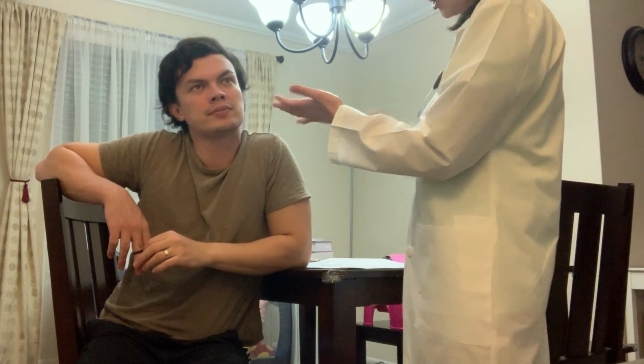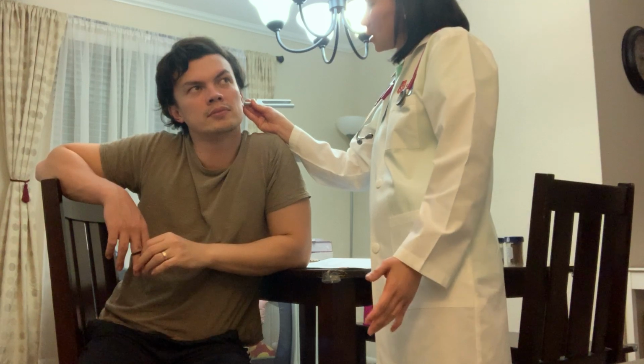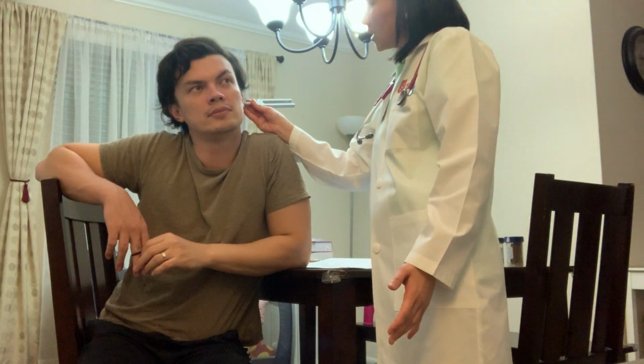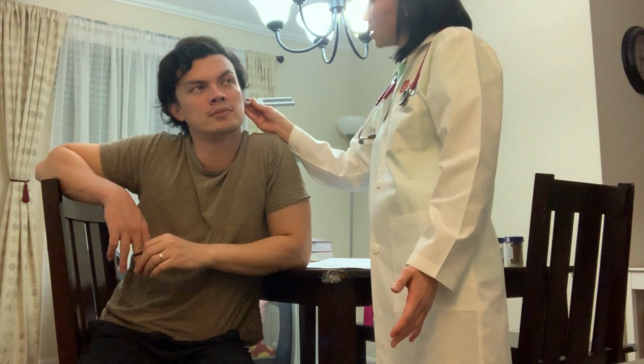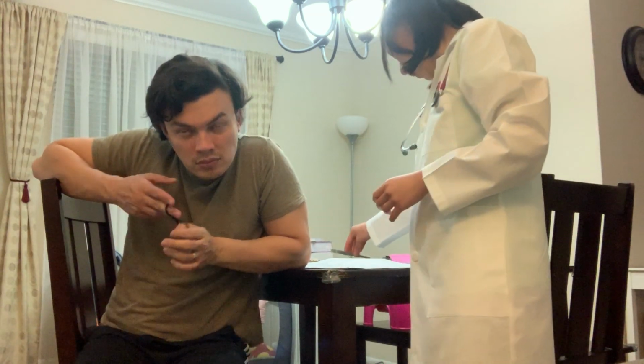Air conduction should be longer than bone conduction. So put it here on the back of the patient's ear. Can you hear it? Tell me when you don't hear it anymore. And then, can you still hear it? It should be on the same side. So as I said, air conduction should be longer than bone conduction. So that would be for the ears.